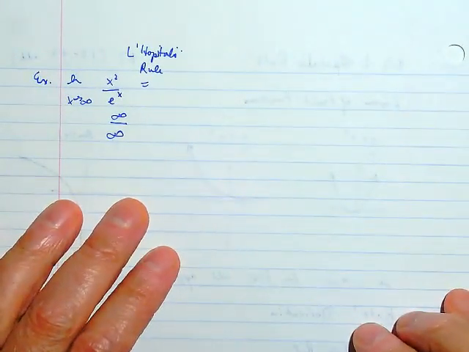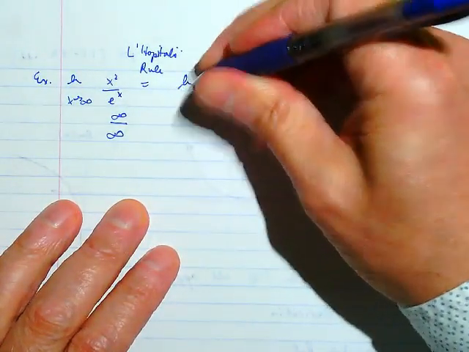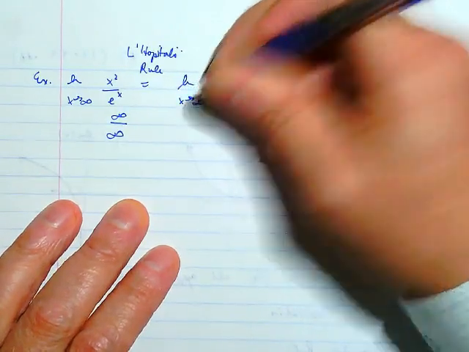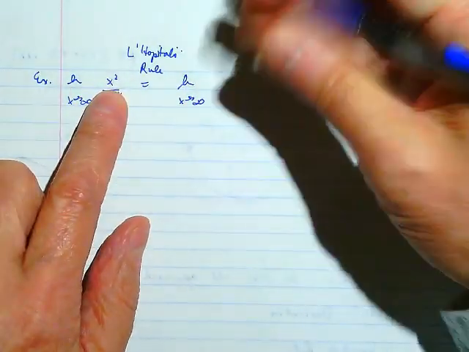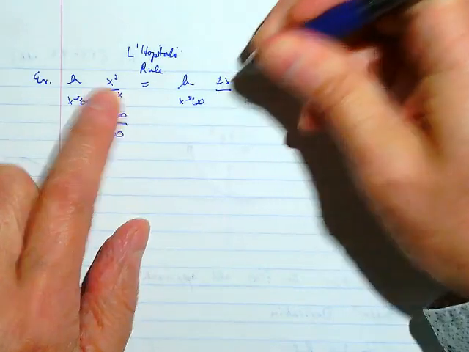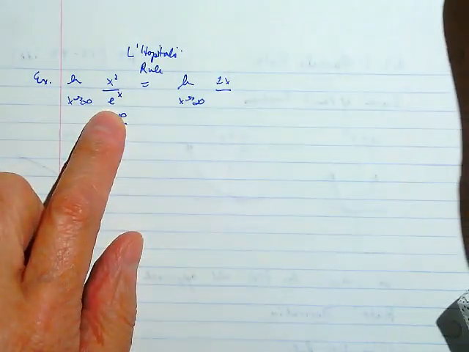L'Hopital's rule. Okay, there it is, L'Hopital's rule. Well, L'Hopital's rule is still going to use all the steps. What's the derivative of x squared? Well, that's 2x. What about e to the x? That's our favorite function, right? E to the x.